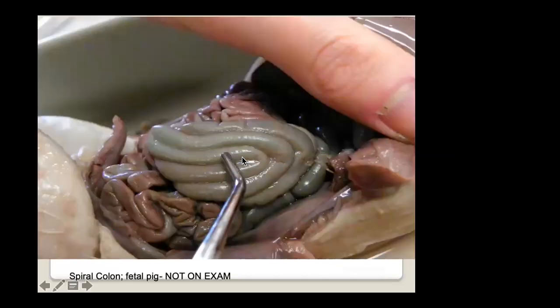This isn't on the exam. I don't know why it's here. I don't know why this person is wearing gloves. It's really disgusting. It's definitely not me because my cuticles look better than that.